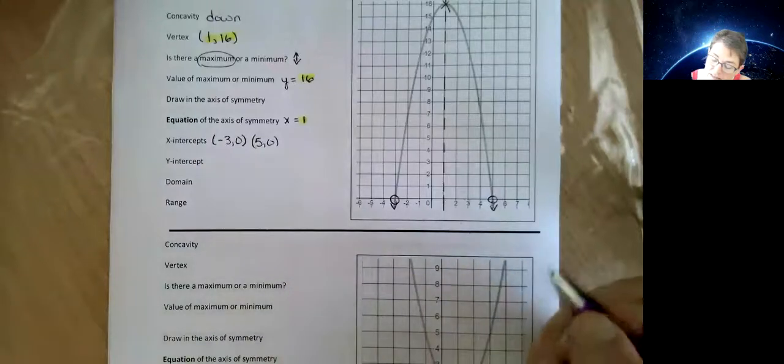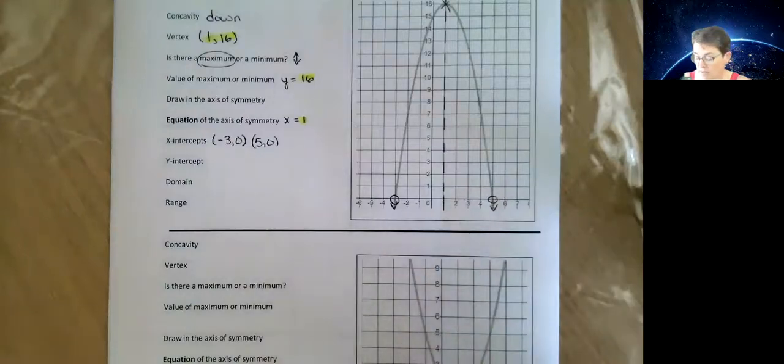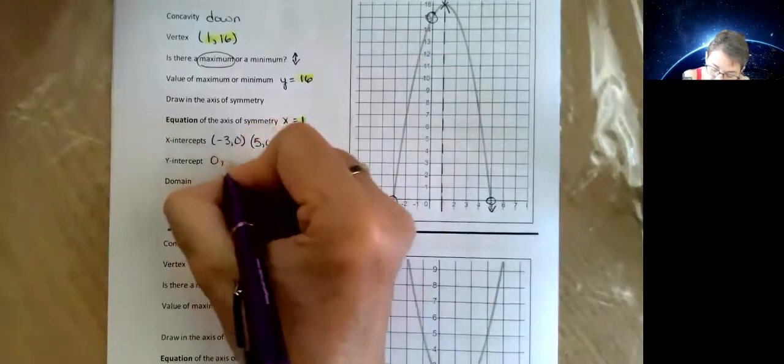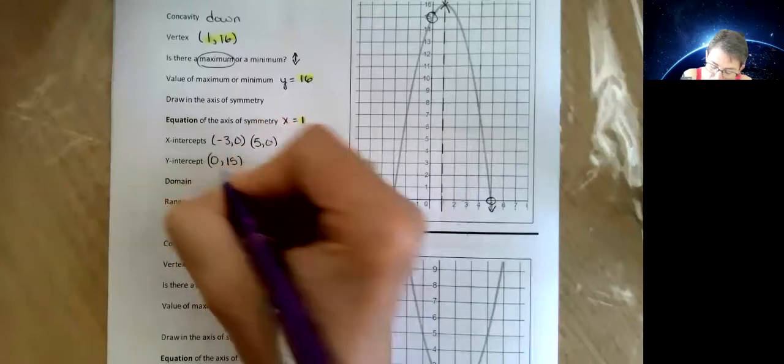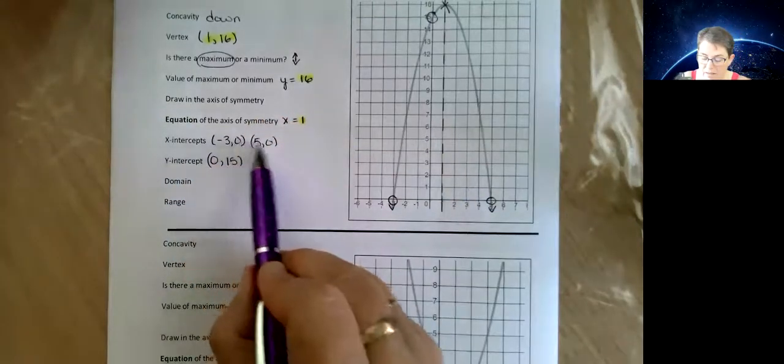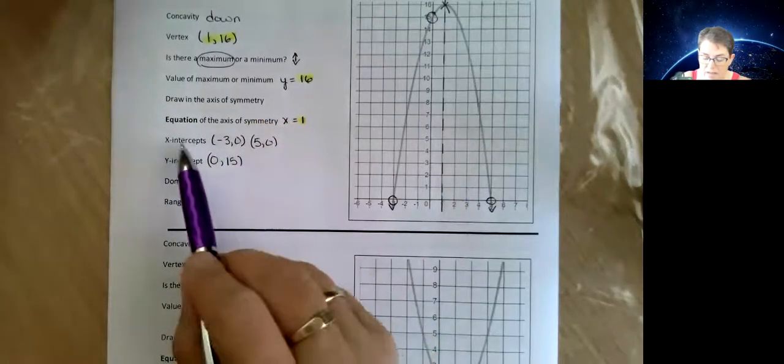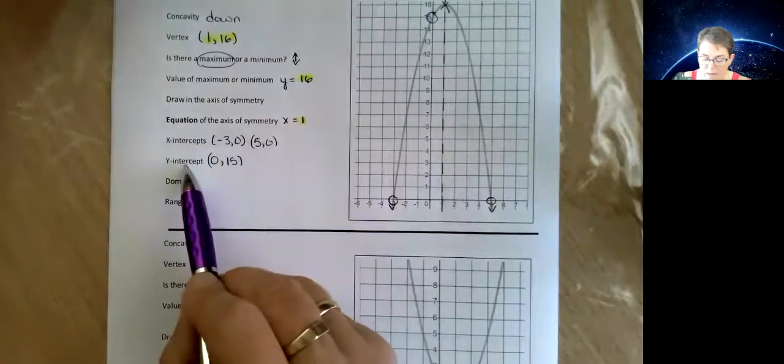All right, we got a y-intercept. There's always going to be one y-intercept. The x-intercepts, you can have 0, you can have 1, you can have 2. We keep showing you ones where they've got 2. But y-intercept, there always, always, always has to be 1. And there it is. And it is 0 and 15. So quick check. 0's at the end. X-intercept y is 0. Y-intercept x is 0. So we're good. The domain.